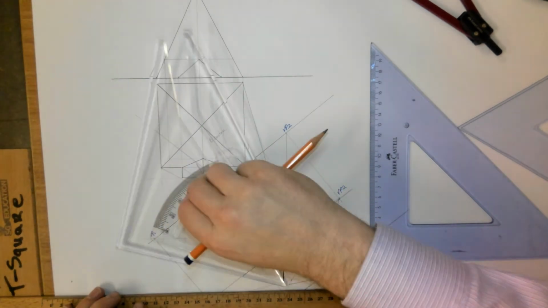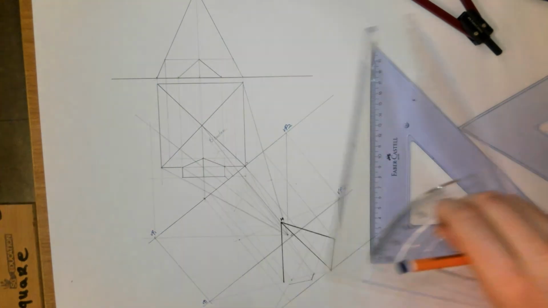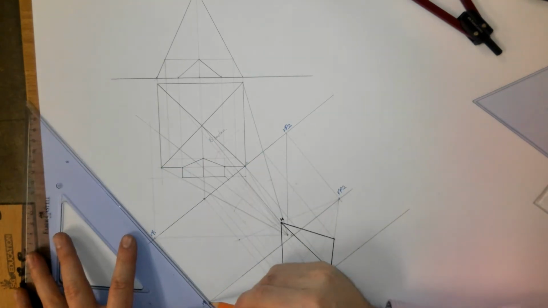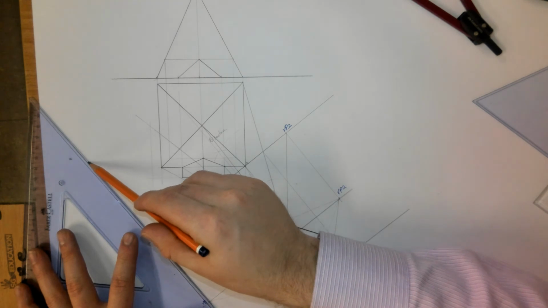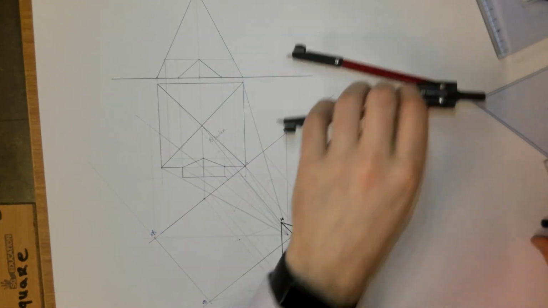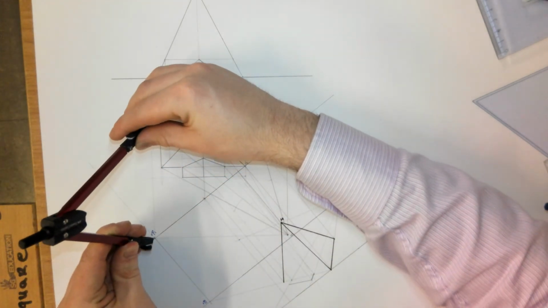So I can go straight up here. Now, that's the true height. So I'm just going to extend that on. I'm going to take the height of it here.